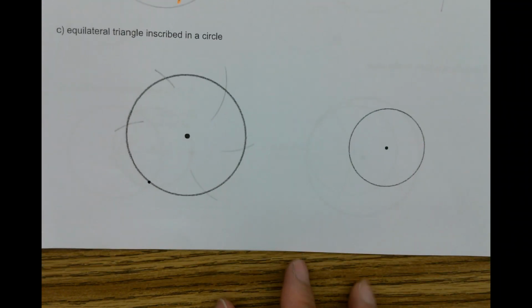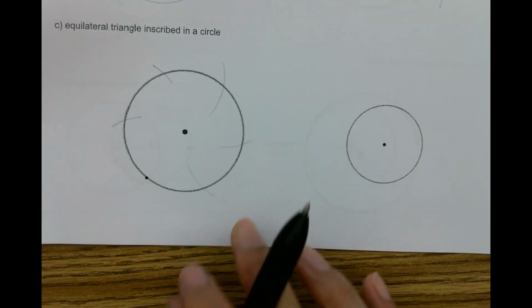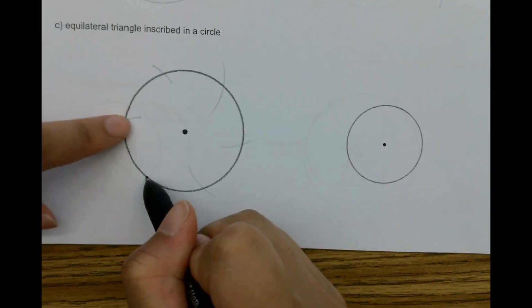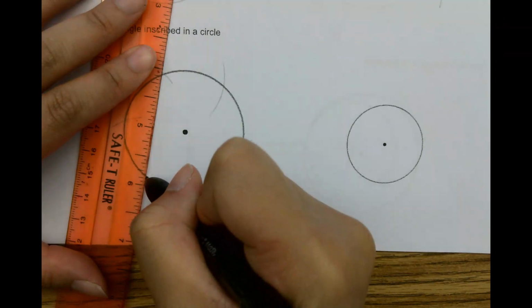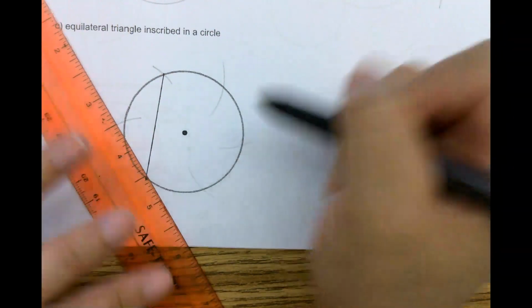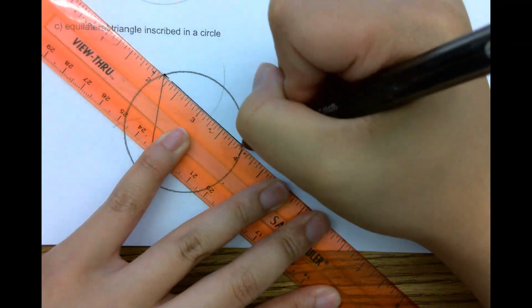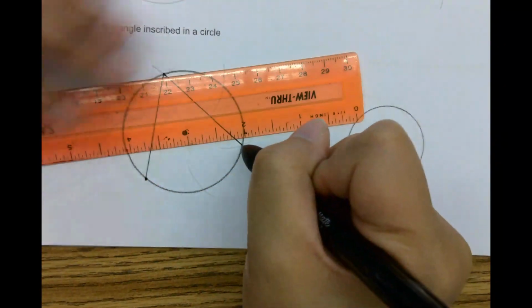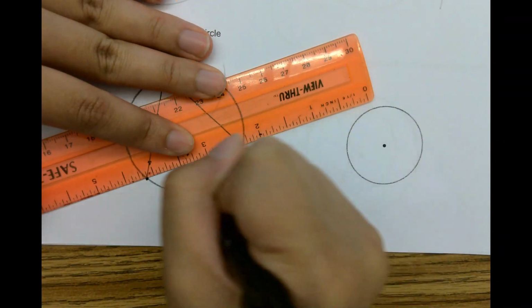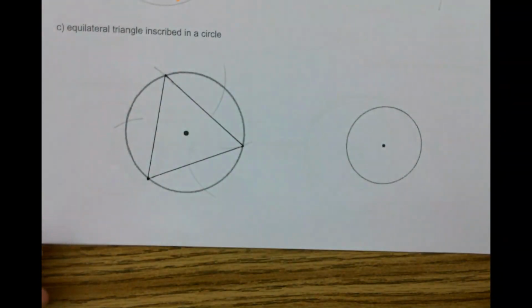Okay, and then for the triangle, you are just going to connect every other one. So I have my dot. I'm going to skip this one. I'm going to connect it to the next one. Then I'm going to skip one and do the next one. And there you go. And this is my equilateral triangle. It is equal lengths on each side.